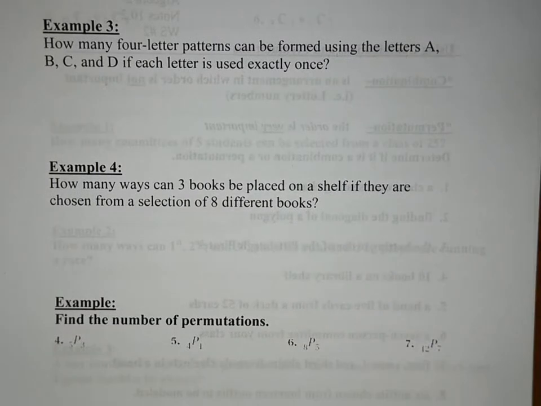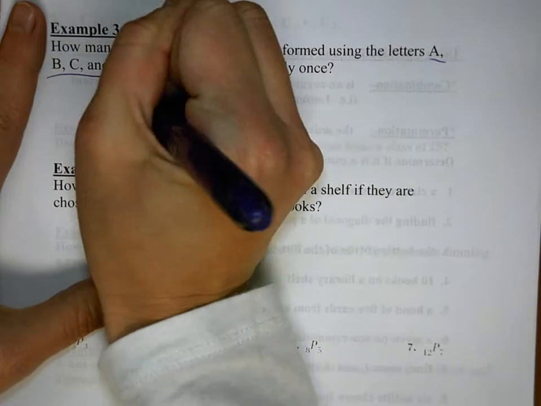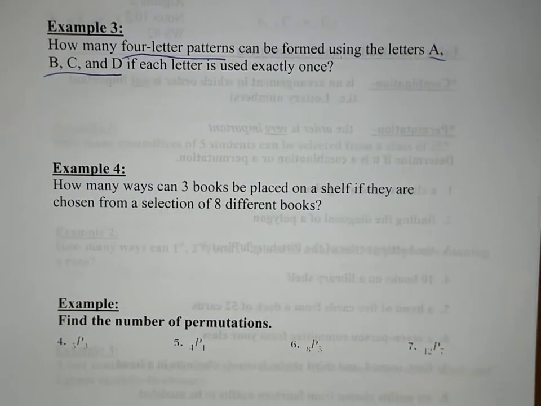Moving on to example 3. It says, how many 4-letter patterns can be formed using the letters A, B, C, and D if each letter is used exactly once? So, how many letters are we going to use? 4. Are we using all 4 of them? Yes, because we're making a 4-letter pattern, and we have 4 letters we get to use. So my N and my R are the same in this one.